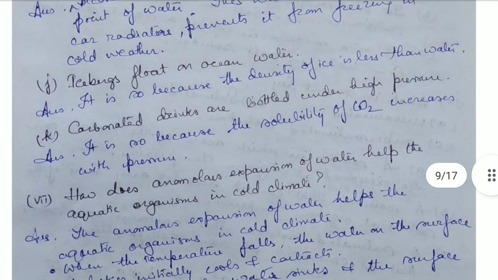Then an iceberg floats on ocean water because an iceberg has a lower density than water. Due to this anomalous behavior of water, ice has a larger volume and less density than water, and that's why it can float on water.